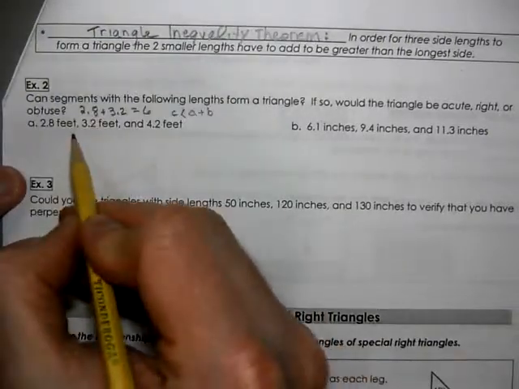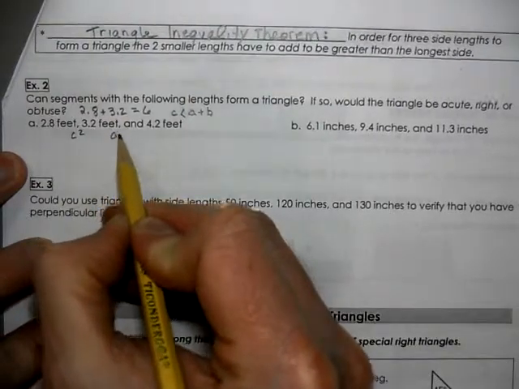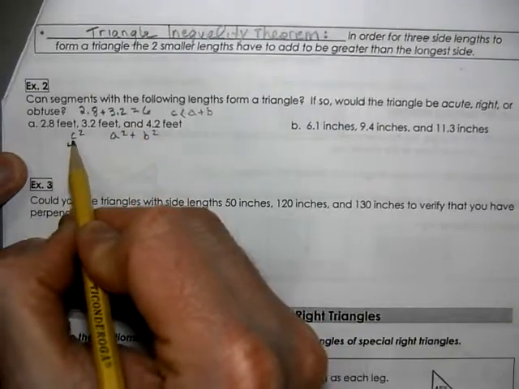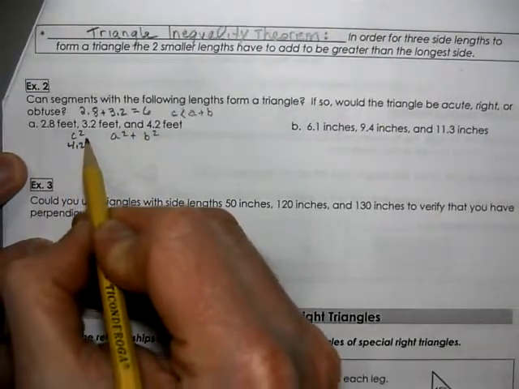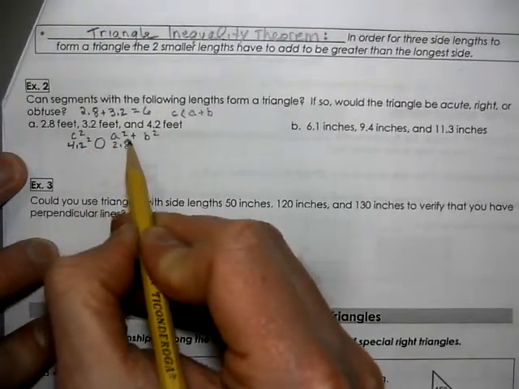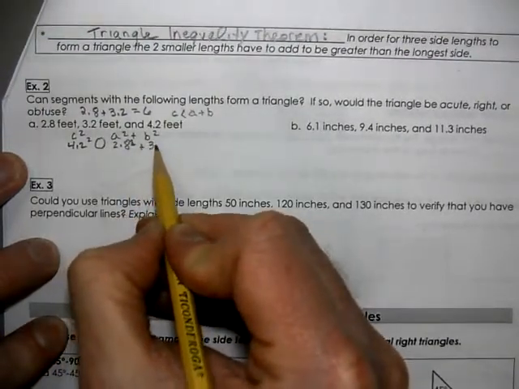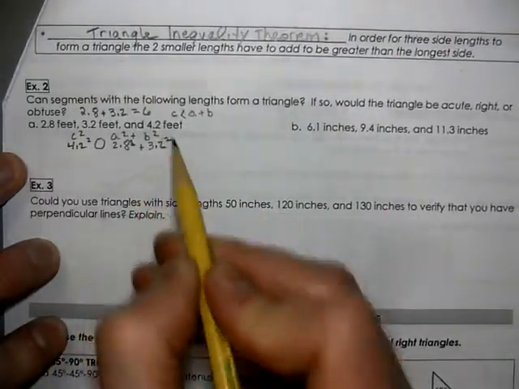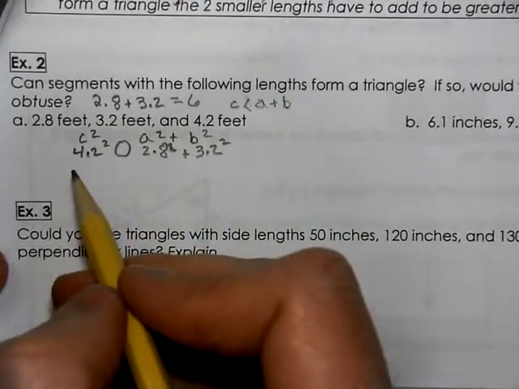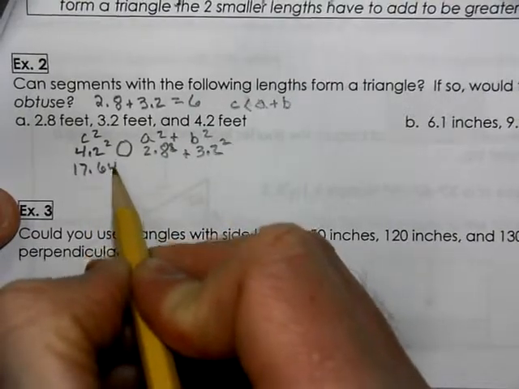So now what we're going to look at is c squared and compare that to a squared plus b squared. So c squared is your 4.2 squared. Your a is going to be your 2.8 squared, and your b is going to be your 3.2 squared. When you square 4.2, we actually get 17.64.